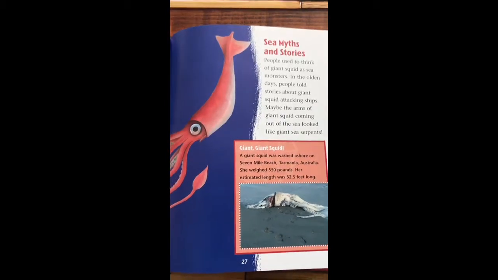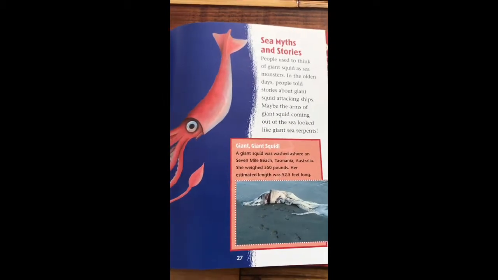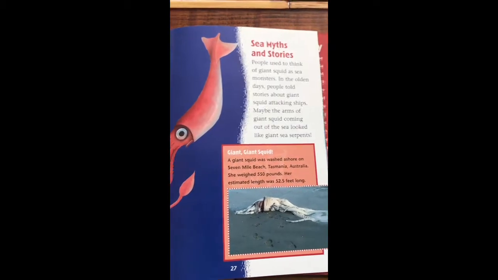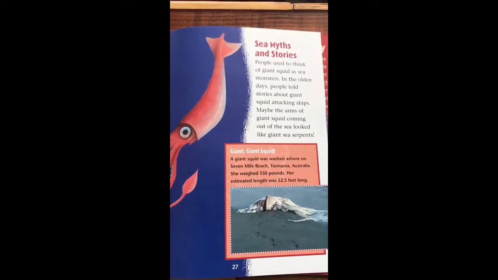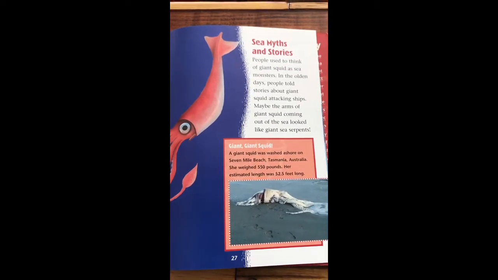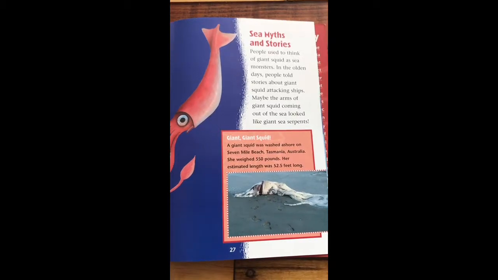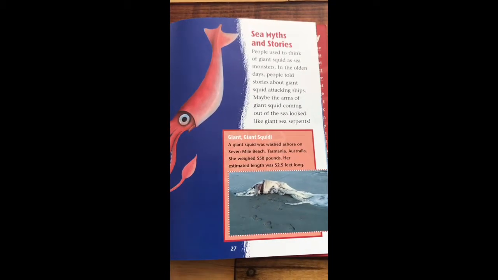Sea myths and stories. People used to think of giant squid as sea monsters. In the olden days, people told stories about giant squid attacking ships. Maybe the arms of giant squid coming out of the sea look like giant sea serpents.